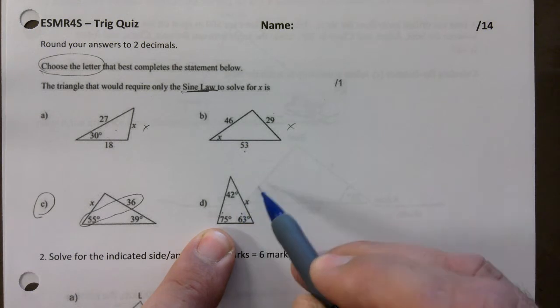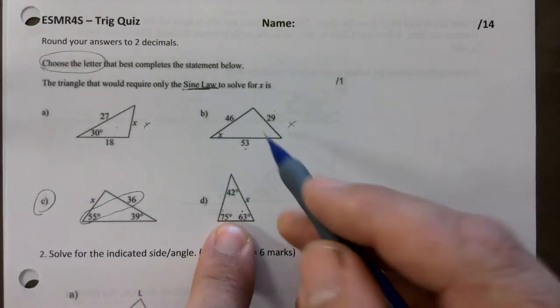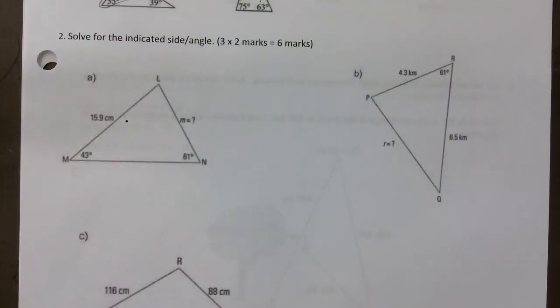Angle, angle, angle cannot be solved, period. You cannot do it, okay? So that one is an easy giveaway. Three sides, also not. It's going to be cosine law, right? So C is the only one that applied there.